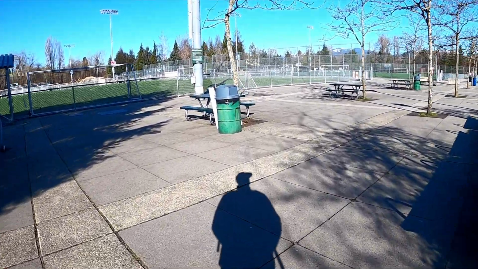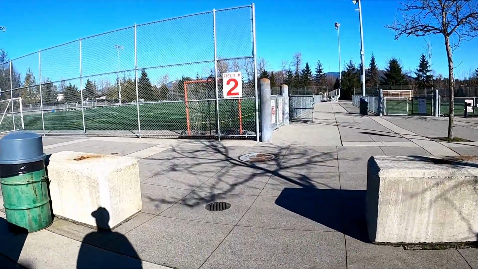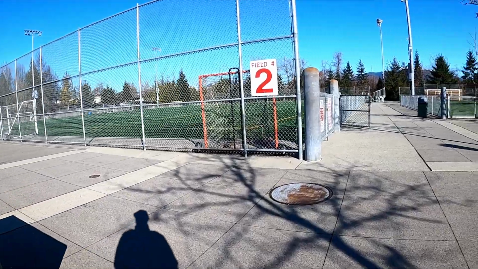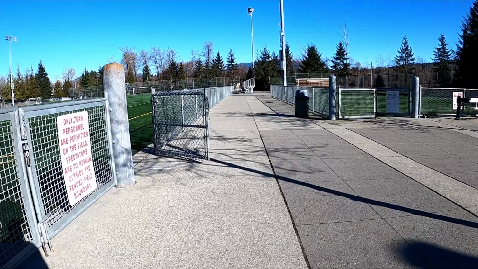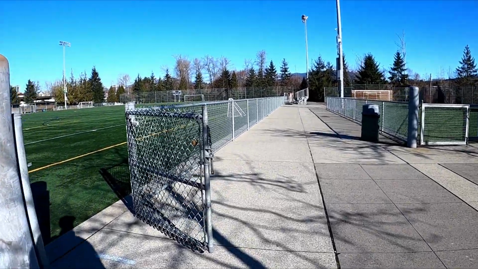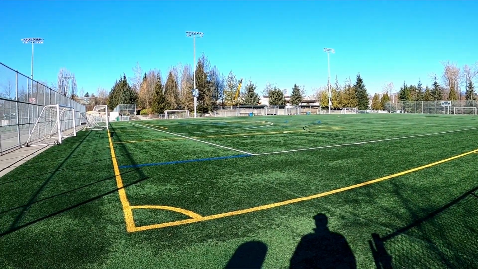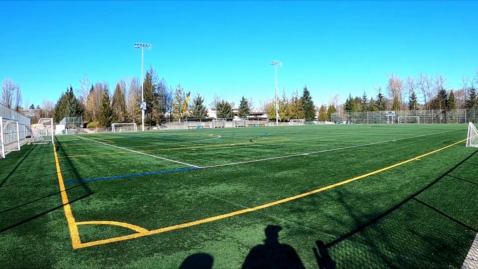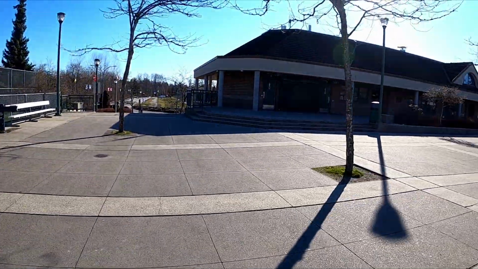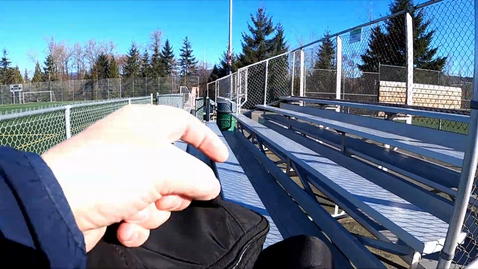So like peripherals, nets, stuff like that. The trick is you just don't want to get anything with any kind of copyright or logo on it. Like this field is cool. I could probably get some shots of the lines on the grass. Yeah. Let's see what we can get here. Let's see what we can shoot with today.